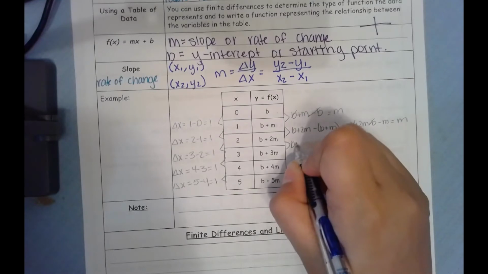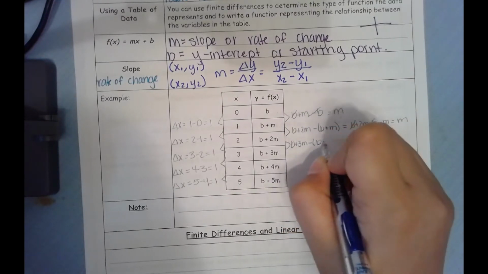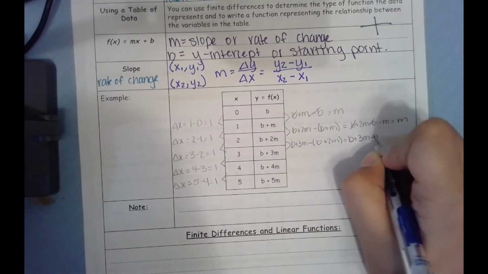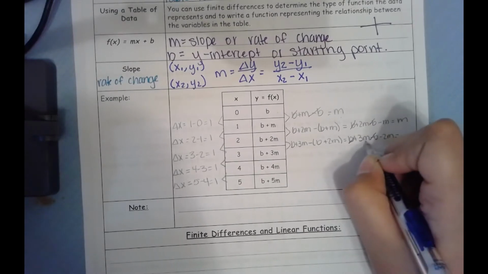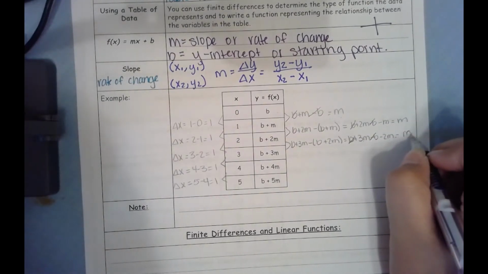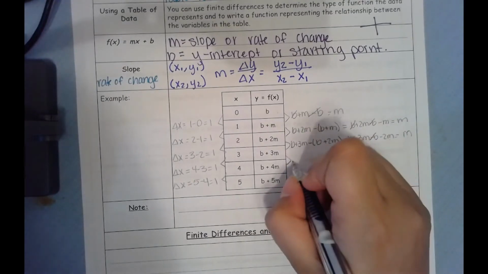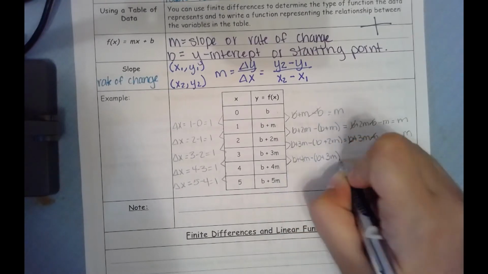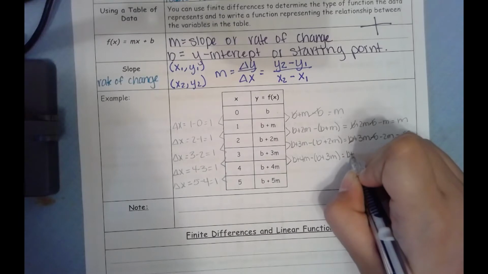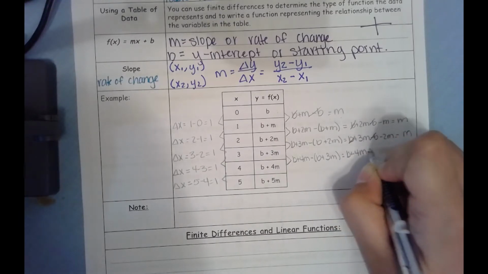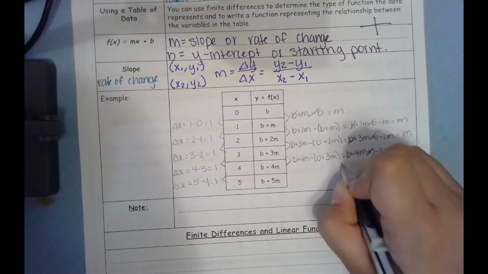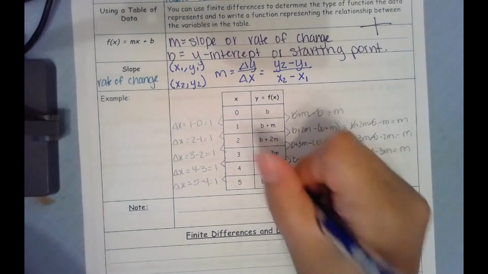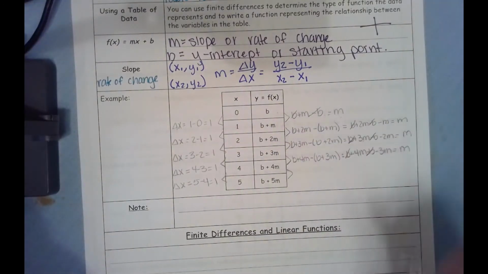Checking the next one. B plus 3m minus b plus 2m would give you b plus 3m minus b minus 2m. Again, the b's cancel. 3m minus 2m is just m. So far, so good. The next one, b plus 4m minus b plus 3m is equal to b plus 4m minus b minus 3m. The negative b and a positive b cancel out. 4m minus 3m leaves you with just 1m.